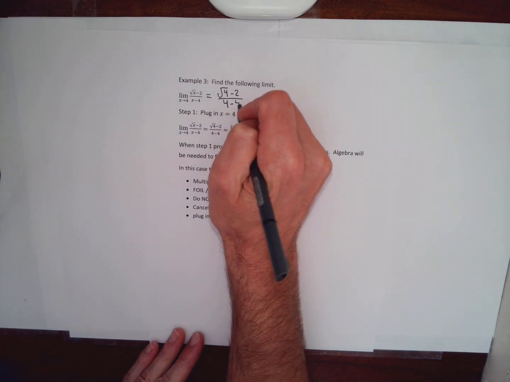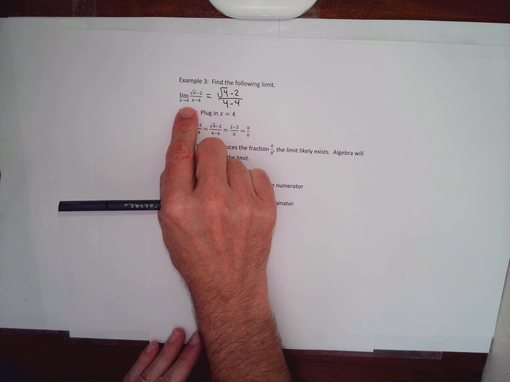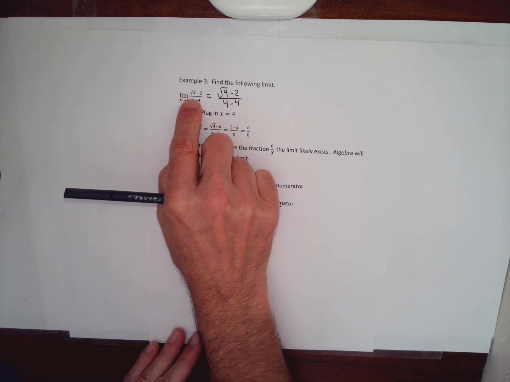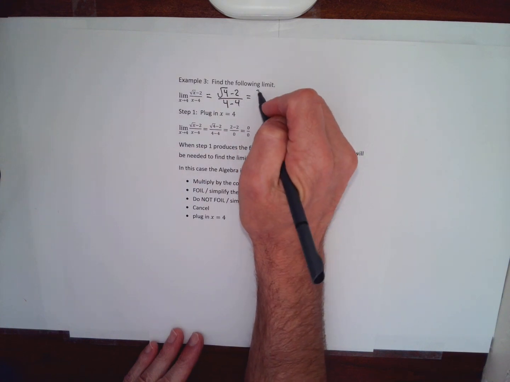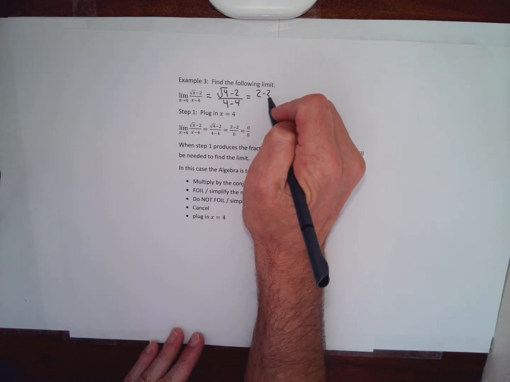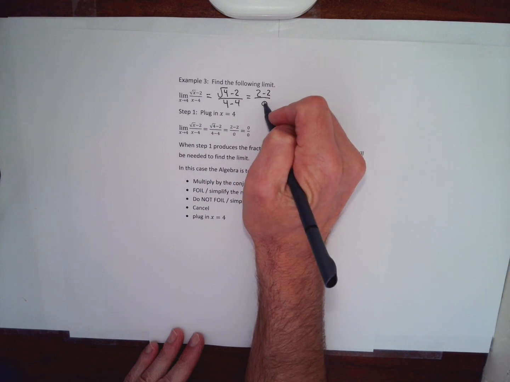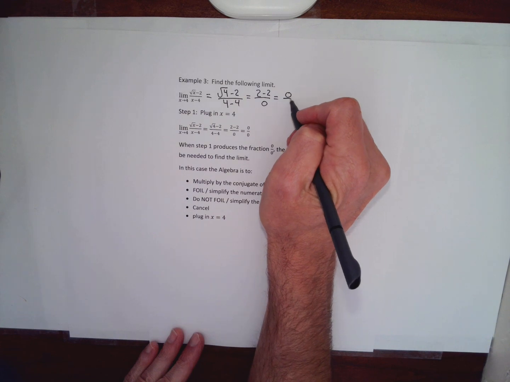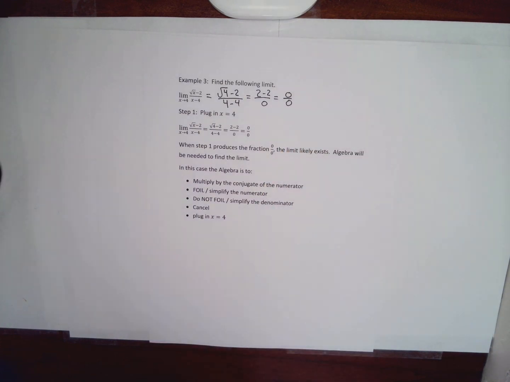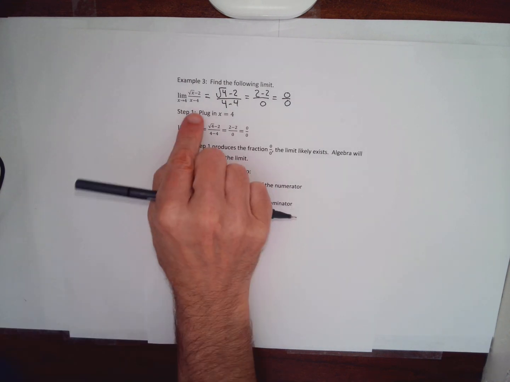So the value that was given to me, I'm trying to find the limit as x approaches 4 of the fraction square root of x minus 2 over x minus 4. Let me plug the 4 in. That's always the first step in calculating any limit of a number that's not infinity. So I plugged in 4, the value that I'm finding the limit at, and I got 0 over 0. So the limit likely exists, but there's no way I could factor that denominator.